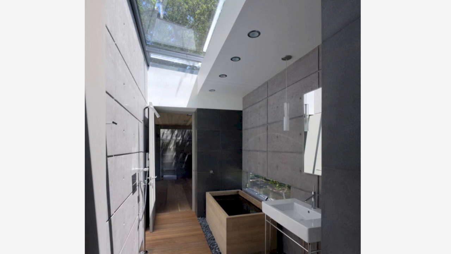Consider self-cleaning glass for your skylights. It has a special coating that breaks down surface dirt, leaving it free to be washed away by the rain. The upfront cost is higher, but the long-term advantage is clear.